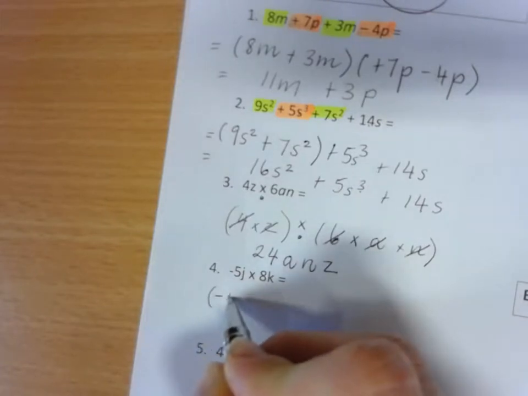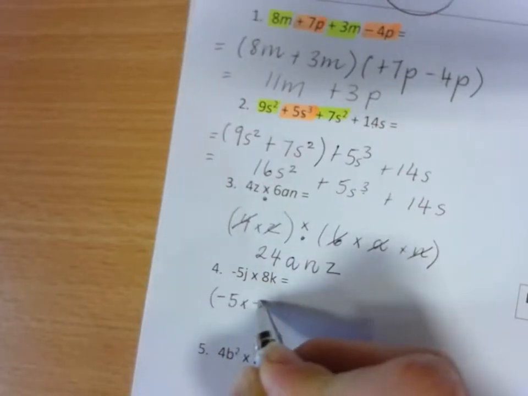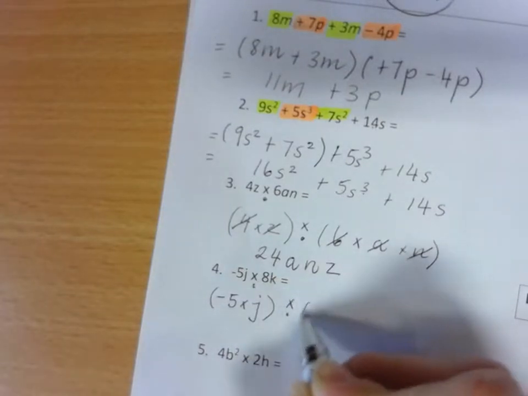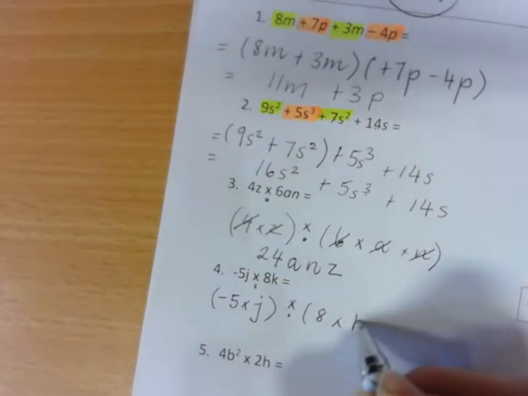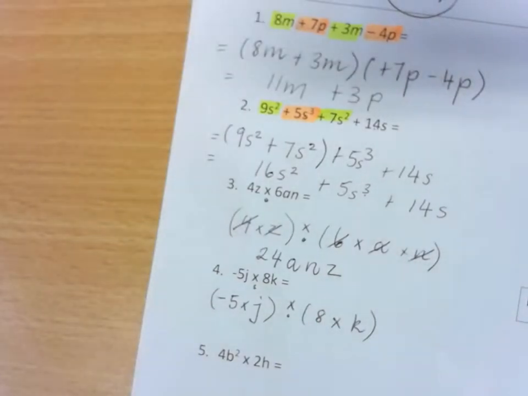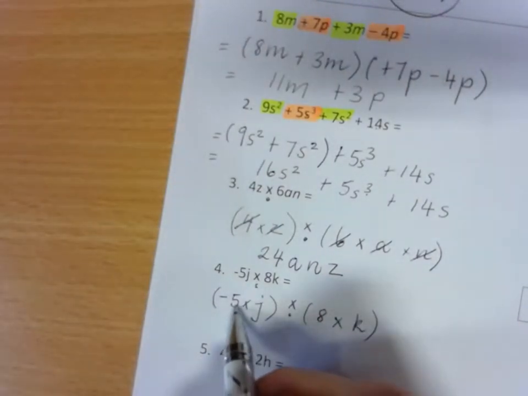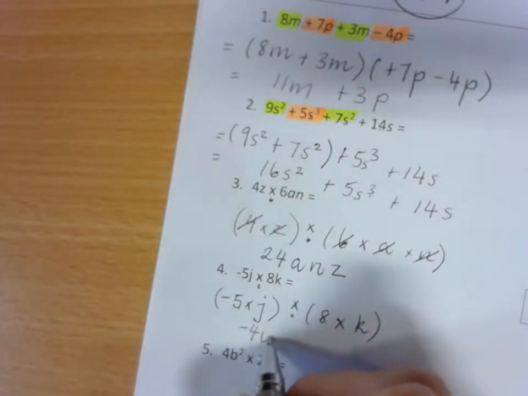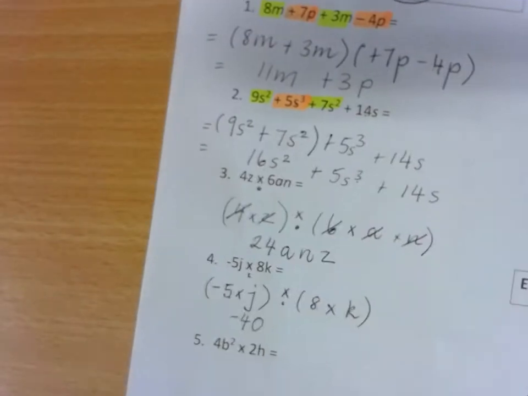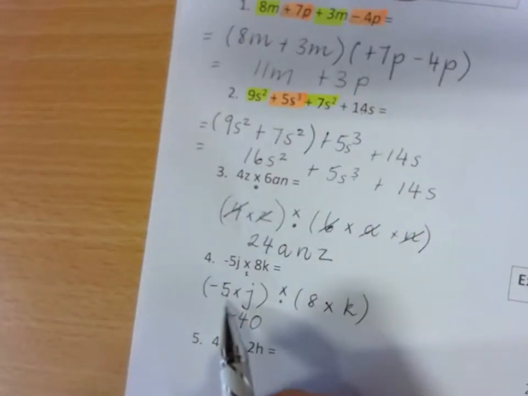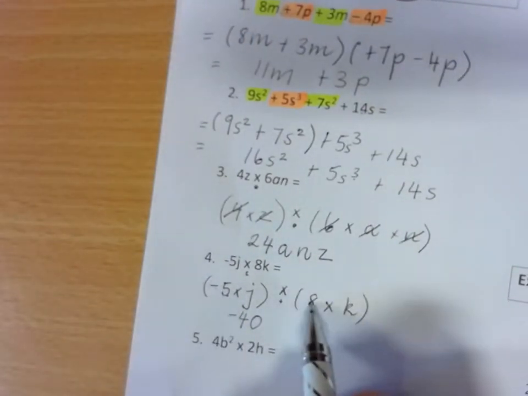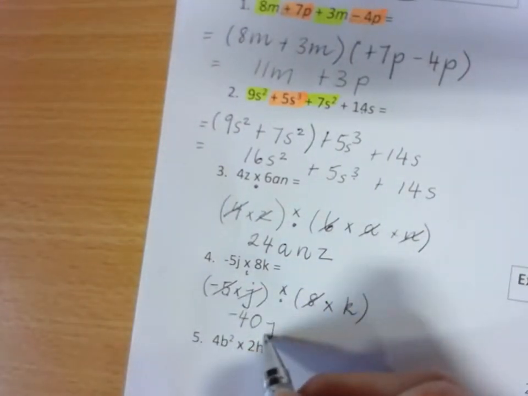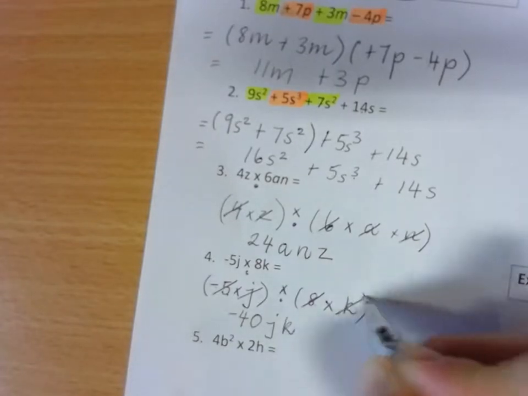This one is negative 5 multiplied by j. Bring your multiply down to continue, and that is 8 multiplied by k. Alright, so now you've got negative 5 multiplied by 8 gives you negative 40. That's using our integer rules. 5 times 8 is 40, and we've got a negative multiplied by a positive. Now we just list our variables in alphabetical order.